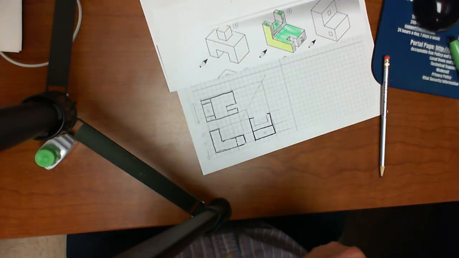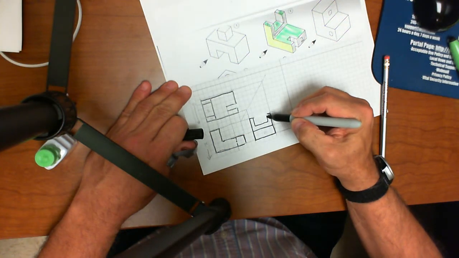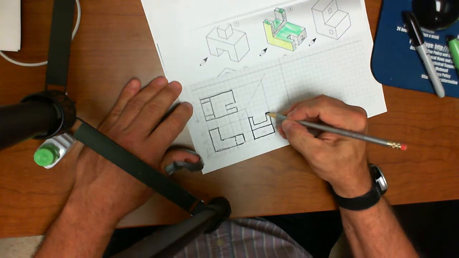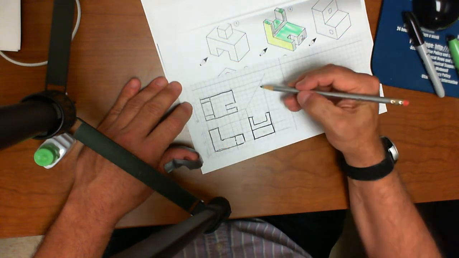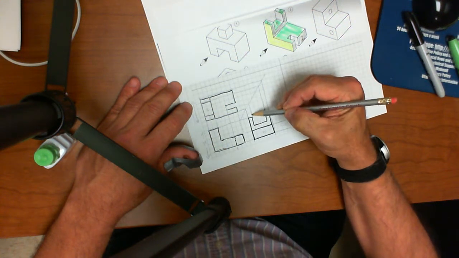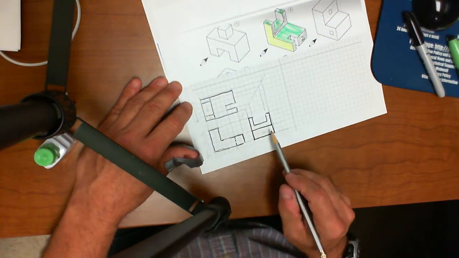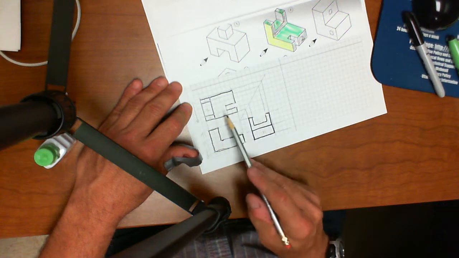And I could, if I wanted to, instead of doing what I just did right there, I could have also taken these over and projected them and projected down to find out where they were in the front view. So I could have taken these lines and projected them over and down, and that would have told me where they are in the front view. So now I've got the top view completed.